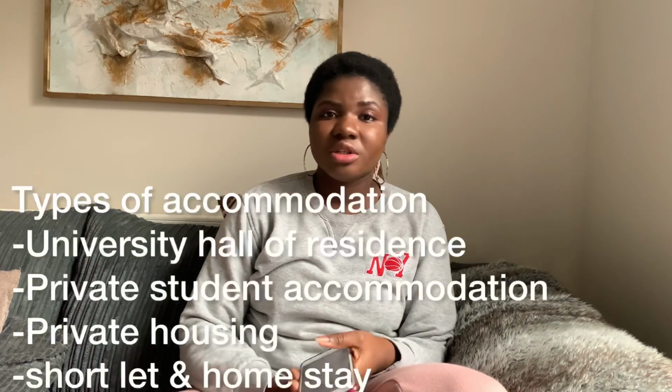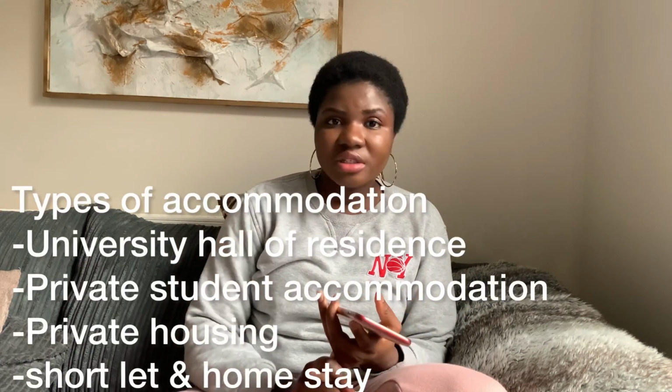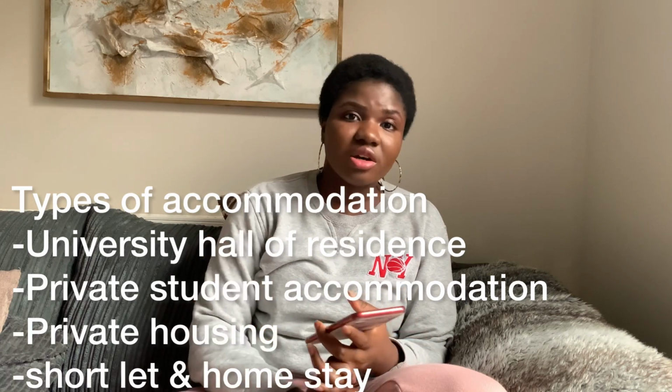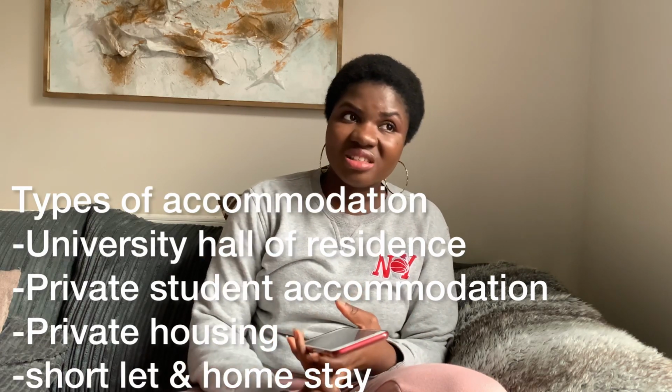Okay guys, so everything I'll be saying, I have it on my phone so I don't forget anything at all. So if you see me looking down, just know that it's just for me to check. The first thing I have here is the types of accommodation we have. We have the University Residence, we have the private student accommodation, and we have private houses and homestay.